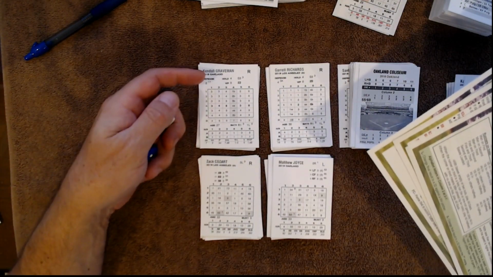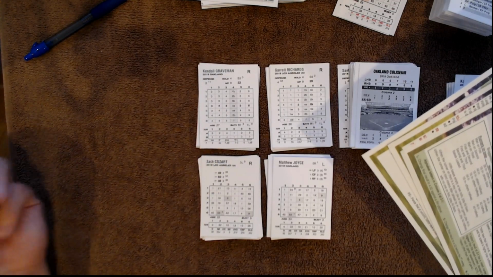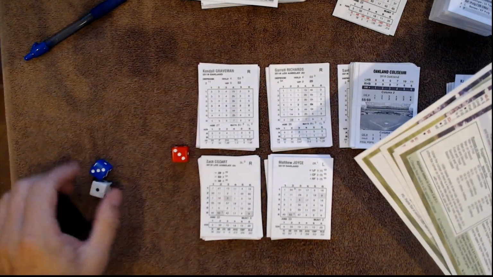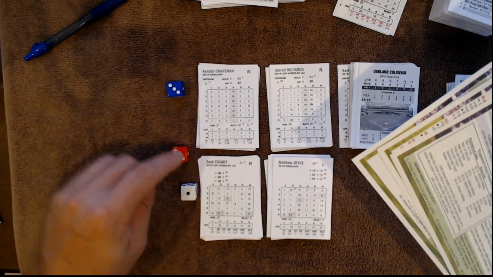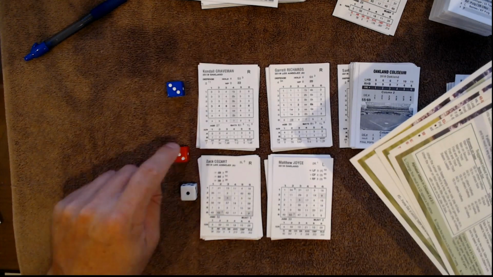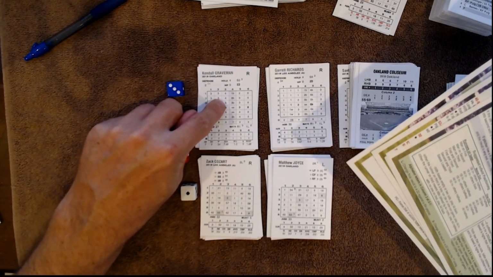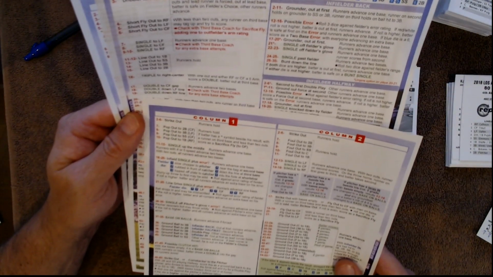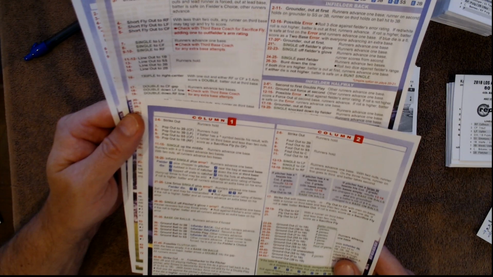So Kendall Graveman against Zach Kozar. Again, this is going to tell us which column. This is for the batter, that's for the pitcher. So 3-1 is 13-3, 3-3 is 5. That's going to be 18 on column 3. We go to 18 on column 3, and that is going to be a double down the line into left field.